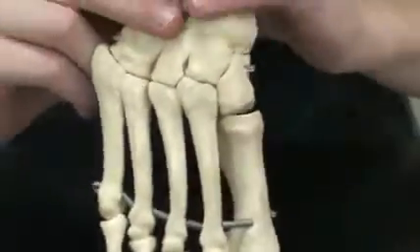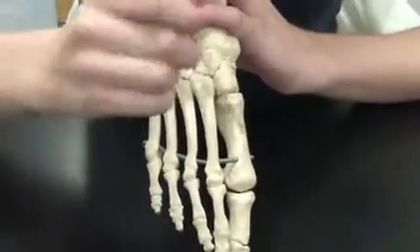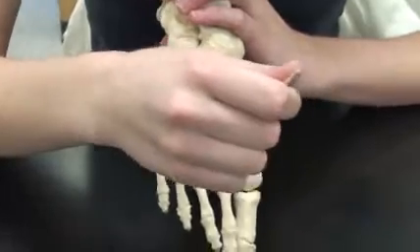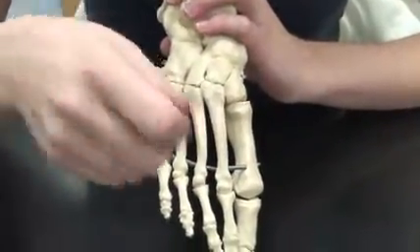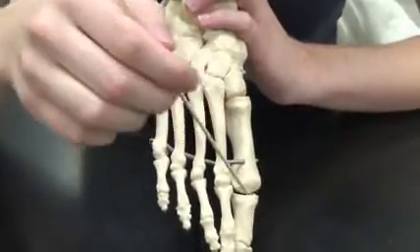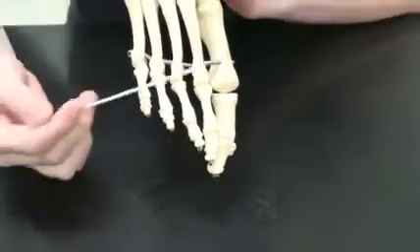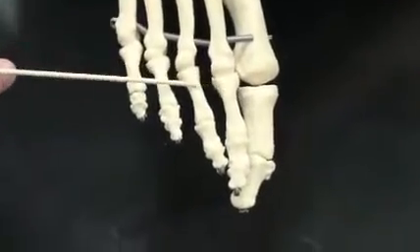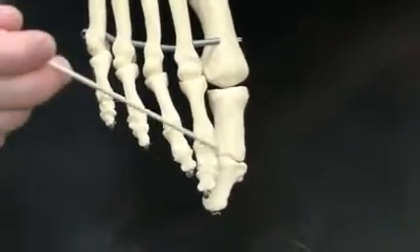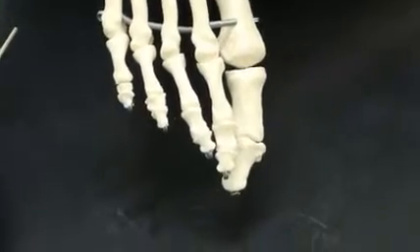And then these are the metatarsals, and they number from your biggest bone over 1, 2, 3, 4, 5. So just start with the biggest and go over. And then these are the digits. And the ones closest to the top are the proximal phalanx, and the middle phalanx, and the distal phalanx.